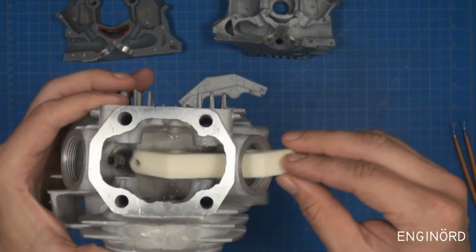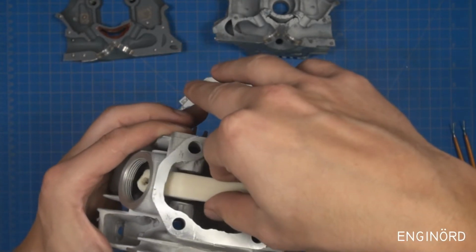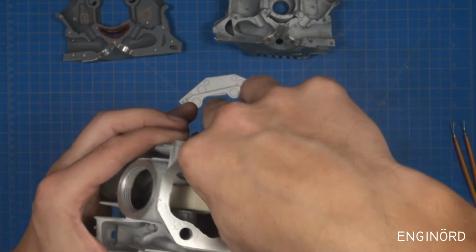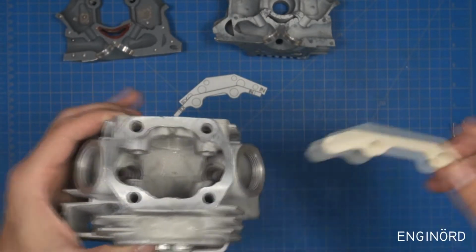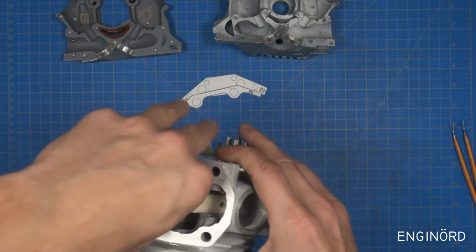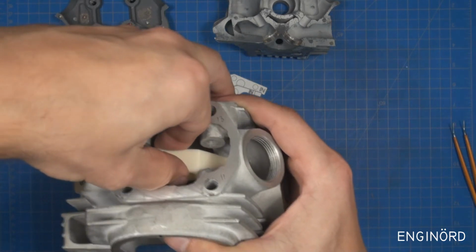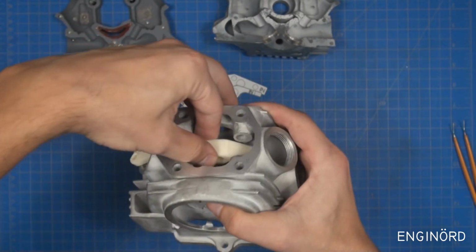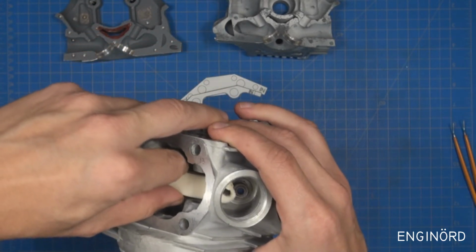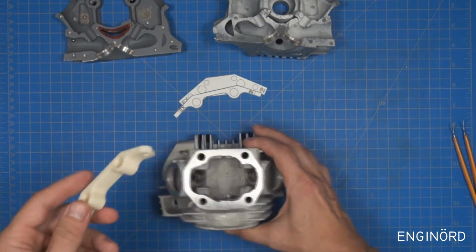So as you can see from this side, it will go in nicely and it will go into position. If I try it from the exhaust side, you can see that it will lock in and it's not going to go in. It just locks in, so I cannot possibly put it in. So it only goes in from one side.